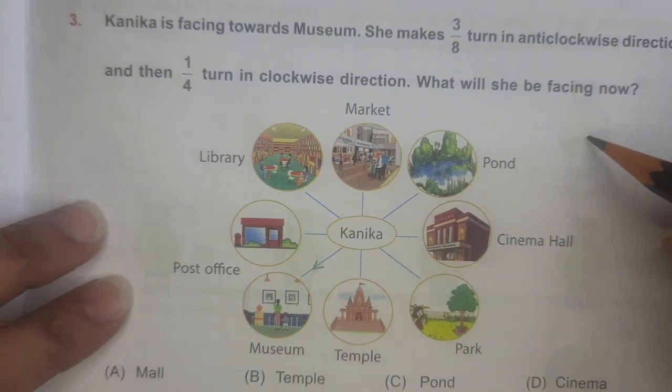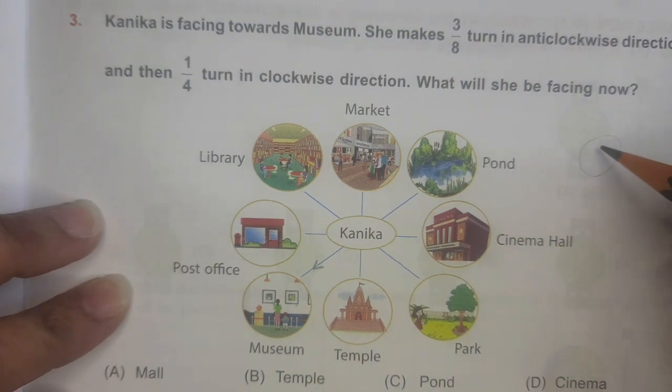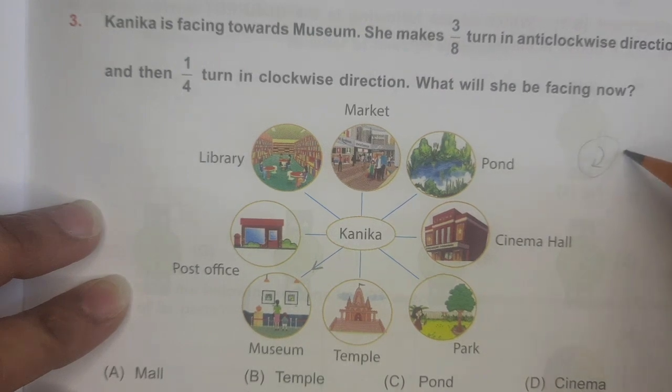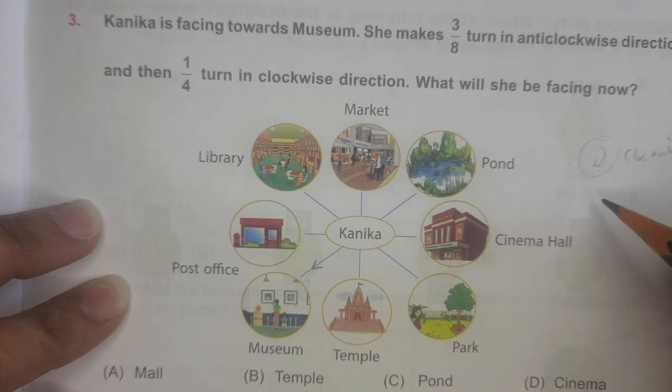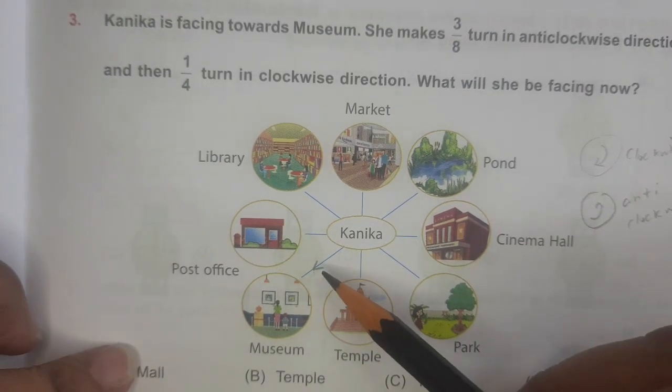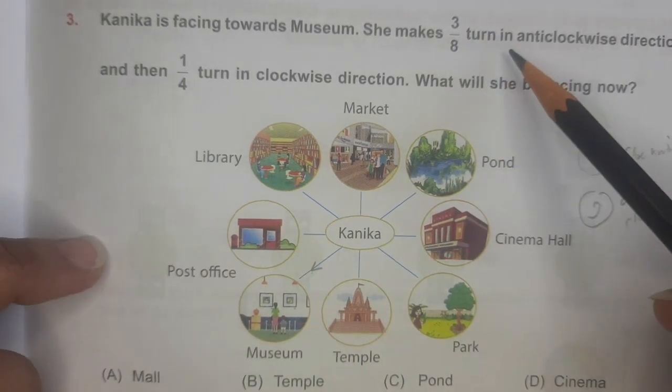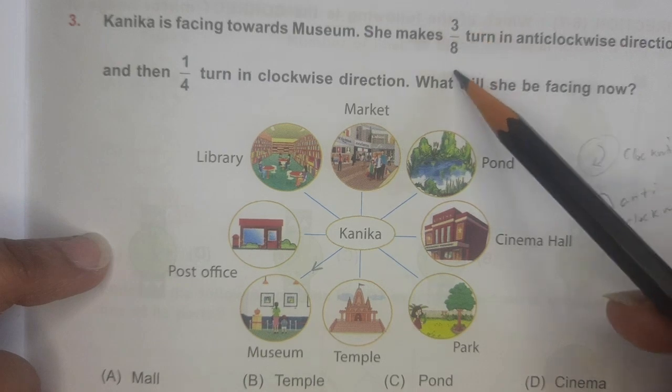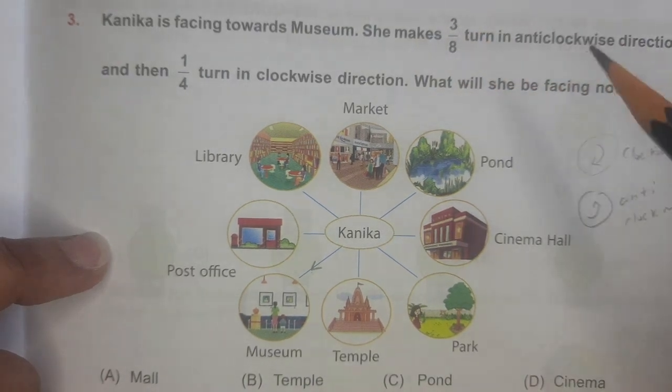So clockwise, this is our clock, right? So clock moves like this now, 1, 2, 3, 4. So this is clockwise. Okay. And what is anti-clockwise? It is this. This is anti-clockwise. Right? So Kanika now is moving 3 upon 8. Okay, she has taken 3 upon 8 turn in anti-clockwise direction.